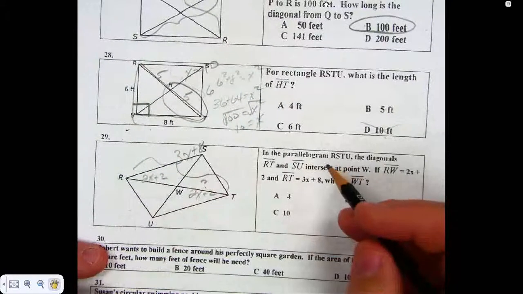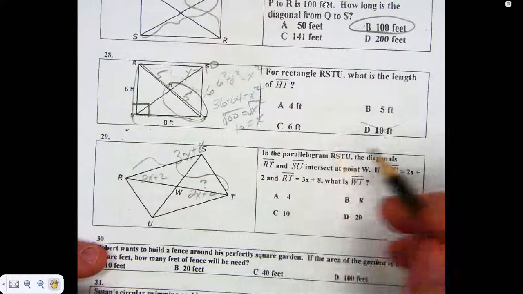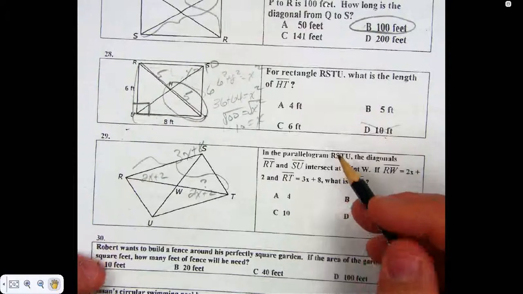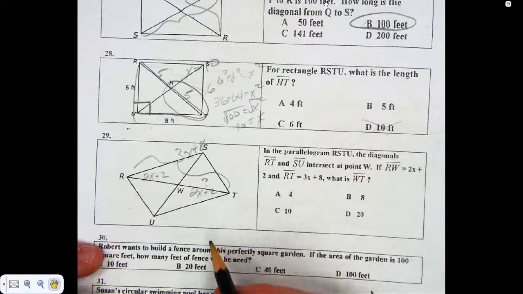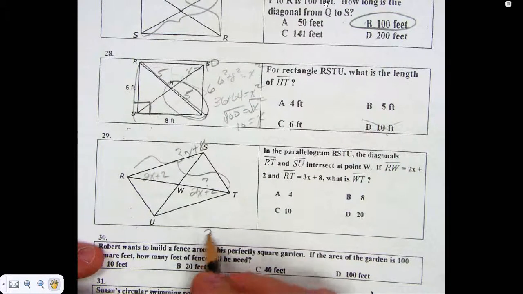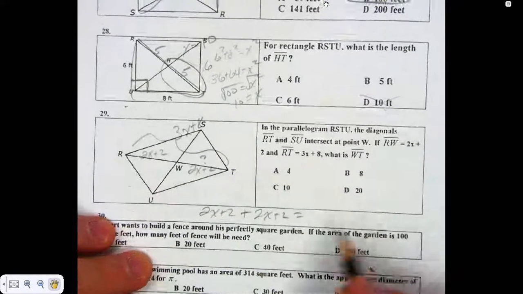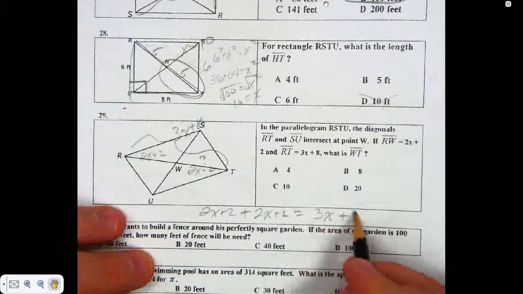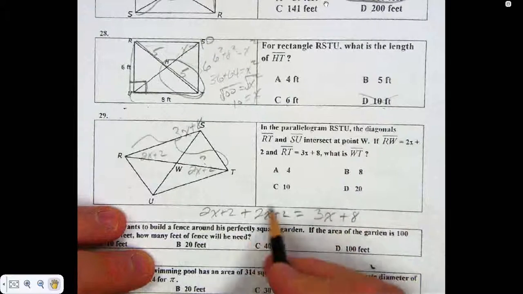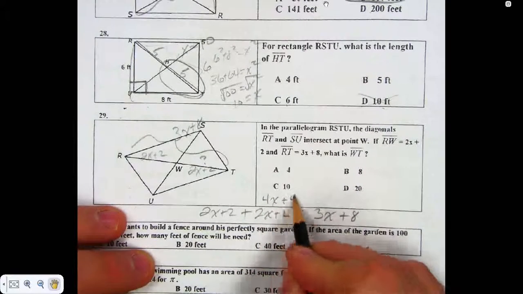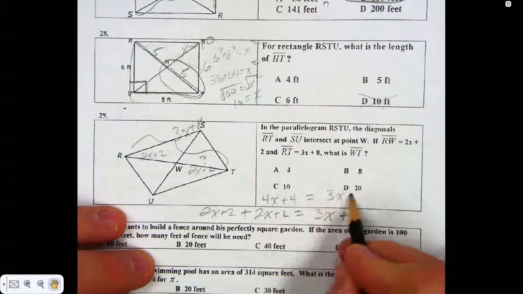Yep. Because they bisect, in parallelograms the diagonals bisect each other. You guys see an equation there? Half of 3x plus 8. Or I could do 2x plus 2 plus 2x plus 2. The two smaller parts equal the whole thing. So this becomes 4x plus 4 is equal to 3x plus 8.